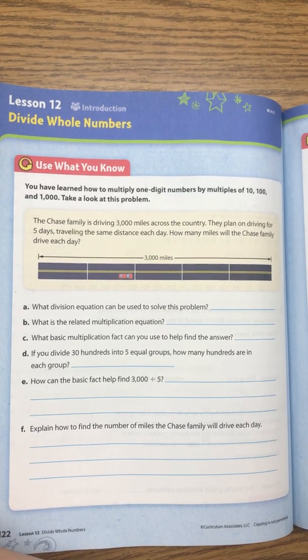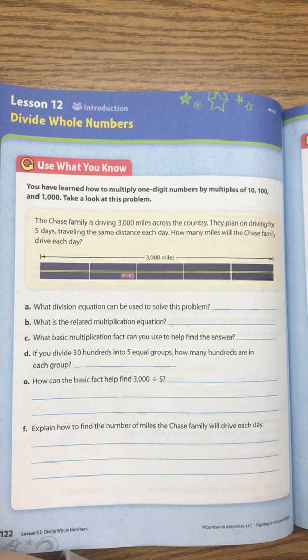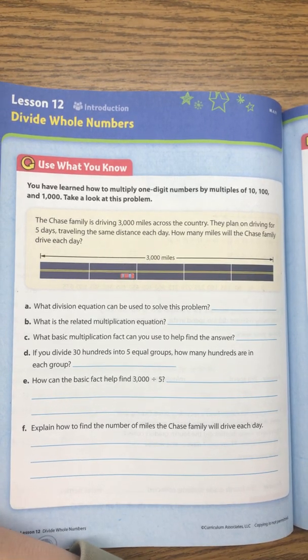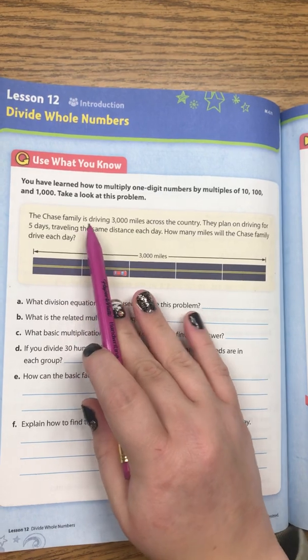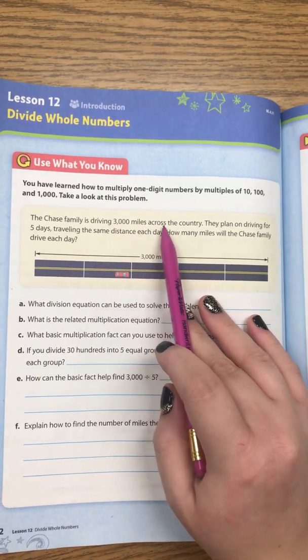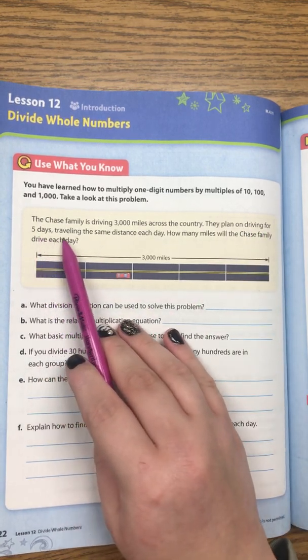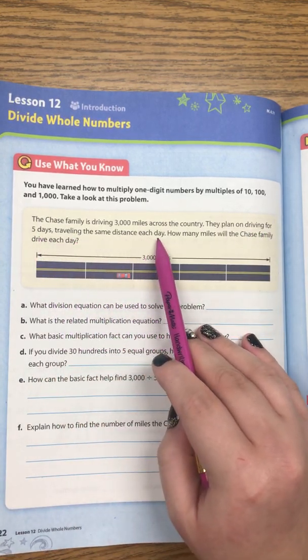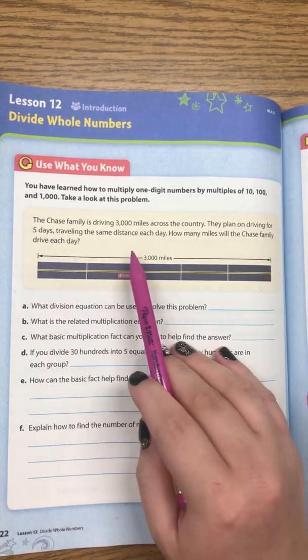And we are going to jump right into dividing whole numbers. So we looked before break at multiplying 2 and 3 digit numbers. Now we're going to look at that division. So let's get started. The Chase family is driving 3,000 miles across the country. They plan on driving for 5 days, traveling the same distance each day. How many miles will the Chase family drive each day?